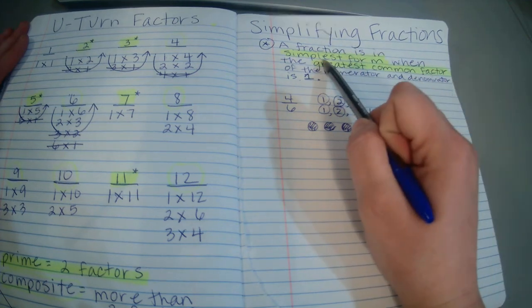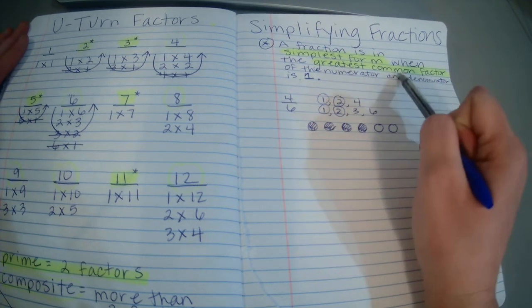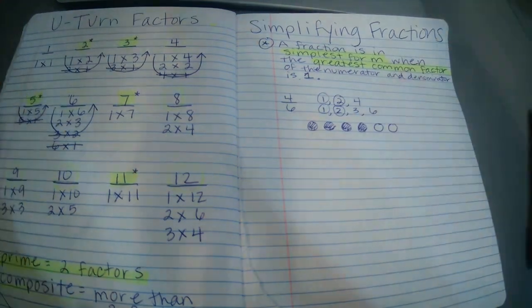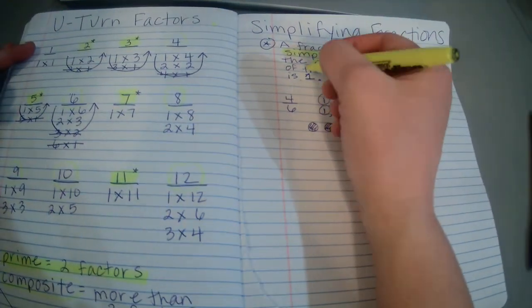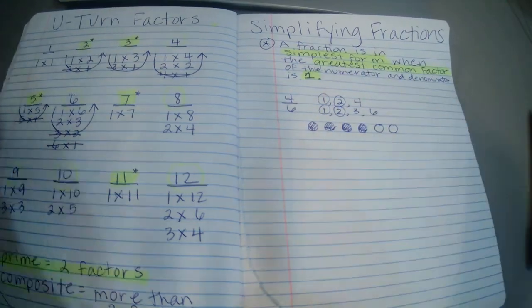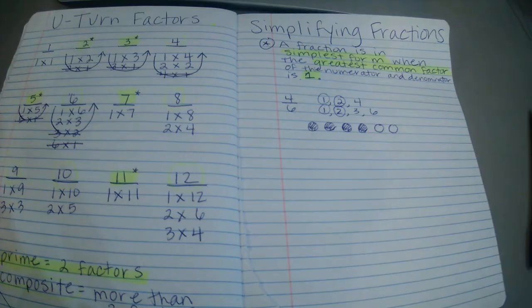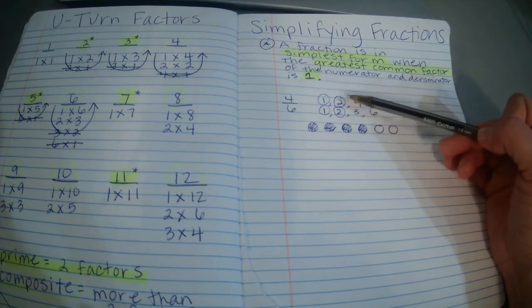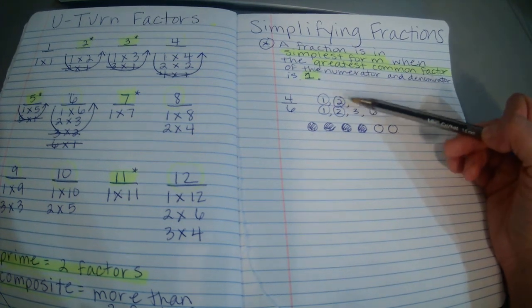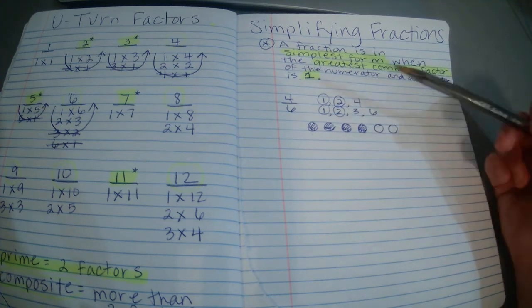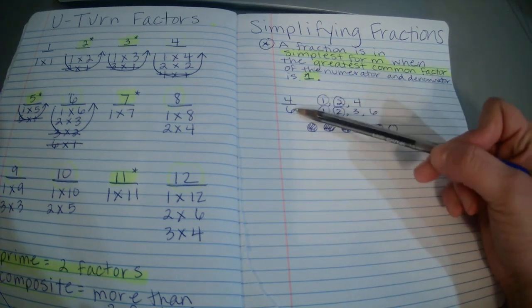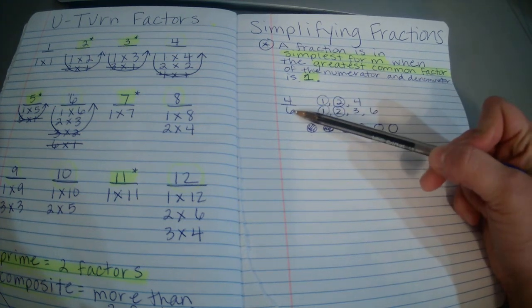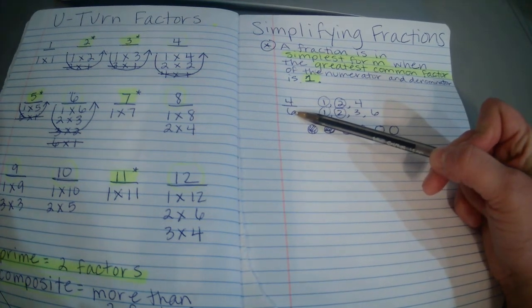Now, a fraction is in simplest form when the greatest common factor is 1. Well, we can see that the greatest common factor of 4 and 6 is not 1, it's 2. So what we're going to do is we're going to change 4/6 into a simpler fraction by dividing by that greatest common factor. So I'm going to start by dividing the denominator 6 by 2. So if I divide 6 by 2, I know that 6 divided by 2 is 3.